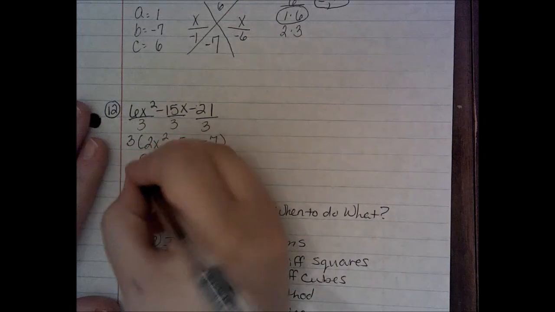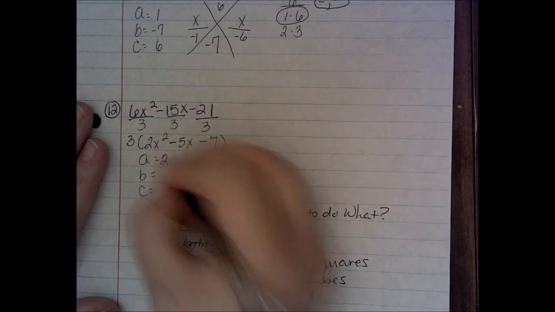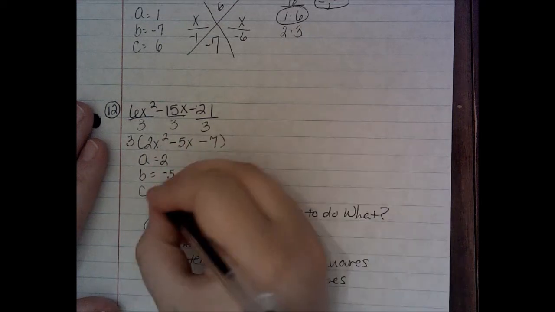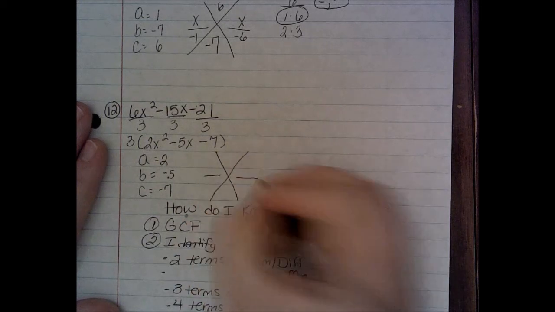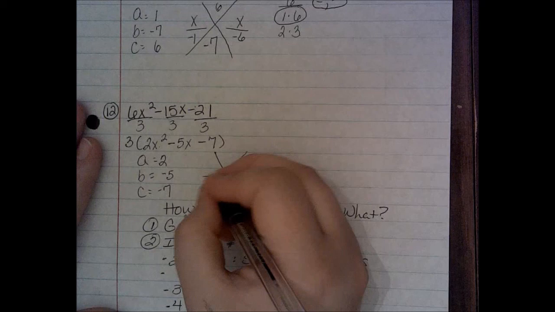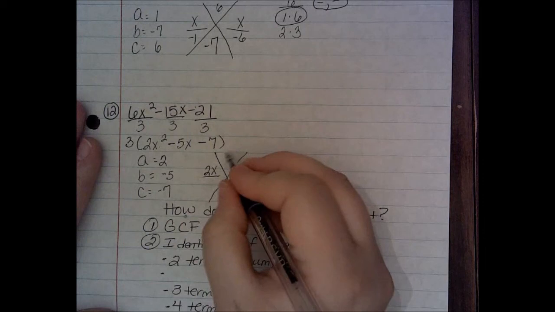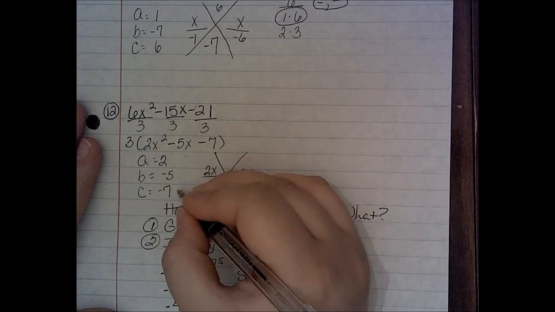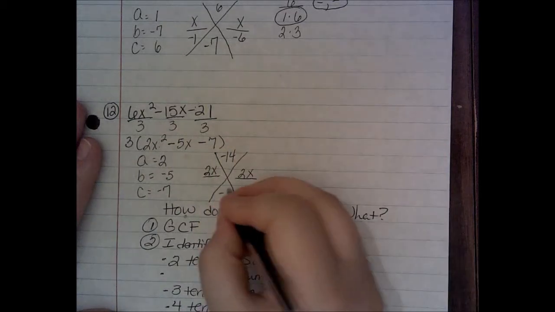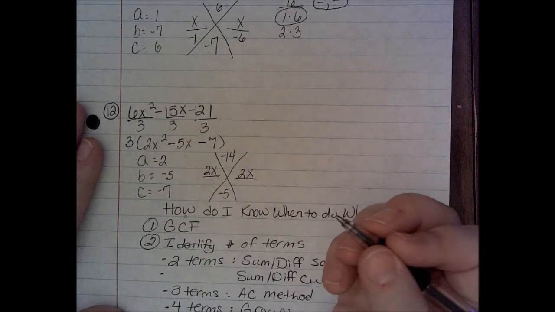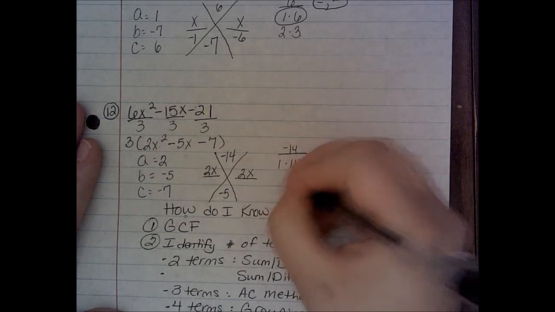So now you identify your A, B, and C. A is 2, B is negative 5, C is negative 7. On top of your wings, you get the 2x. In this top compartment here, you get A times C, which is 2 times negative 7, which is negative 14. And then B, which is negative 5. So you need to find out what multiplies to give you negative 14 and adds to give you negative 5.